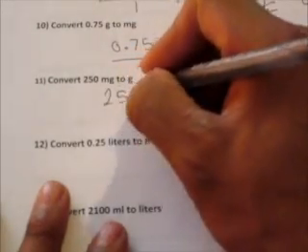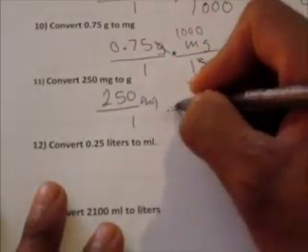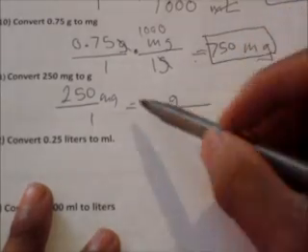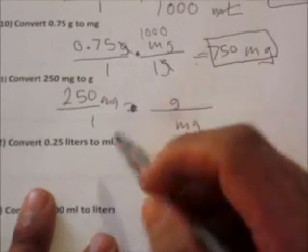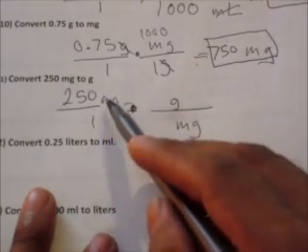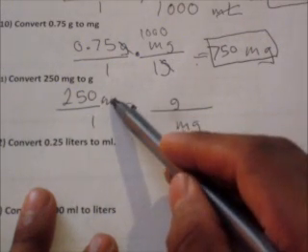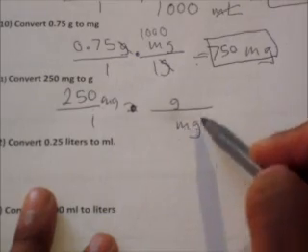Okay, 250 milligrams over 1 equals grams over milligrams. And remember, we always have to multiply. No, it's not equal, sorry. You multiply that by the cancellation on the bottom. So whatever is in your numerator right here, your denominator in your conversion has to be there as well.